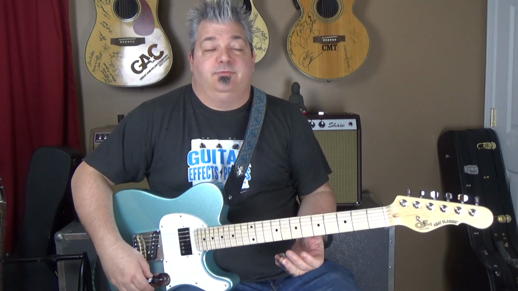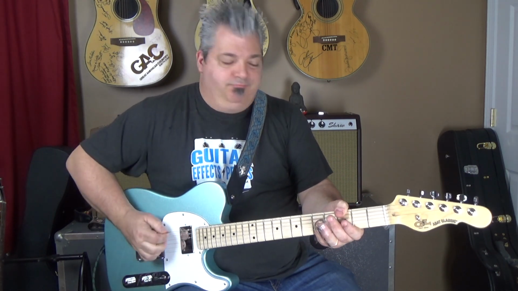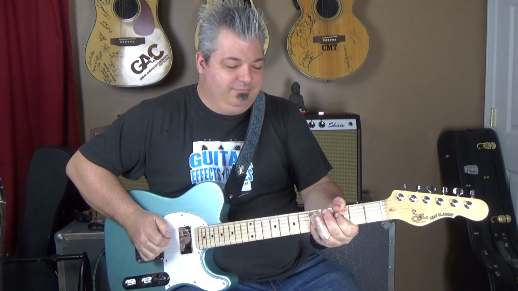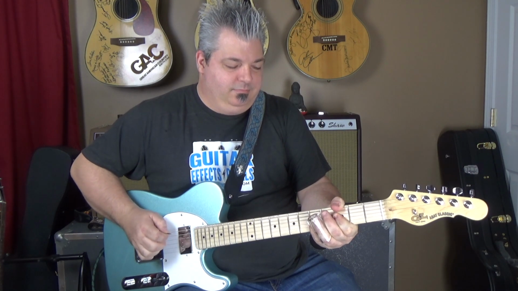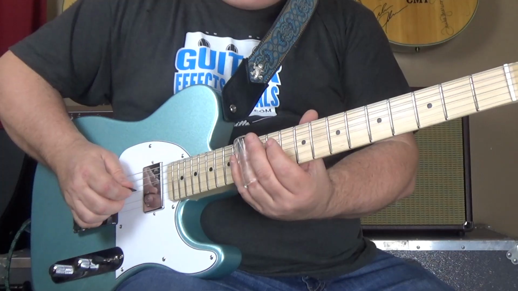Another thing is, for example, when I first heard the song Tush by ZZ Top. That whole solo is basically using standard tuning for the most part and playing over the chords.